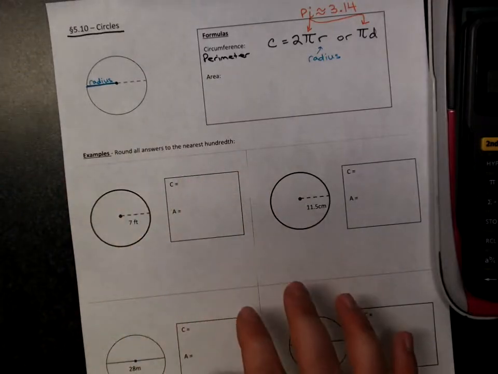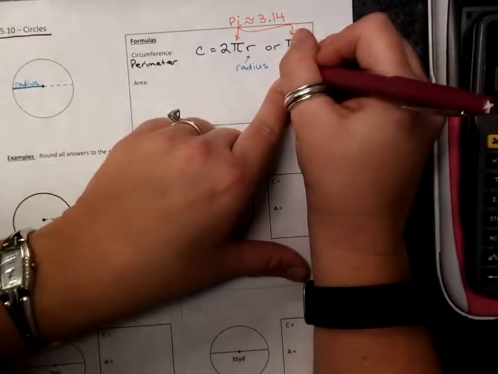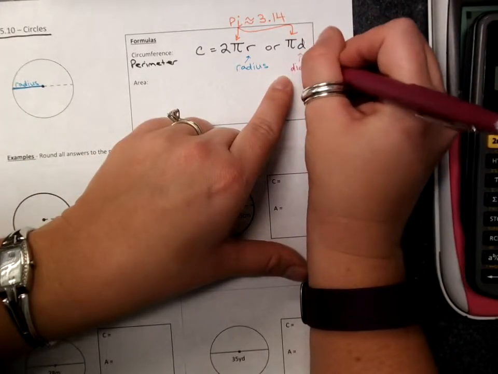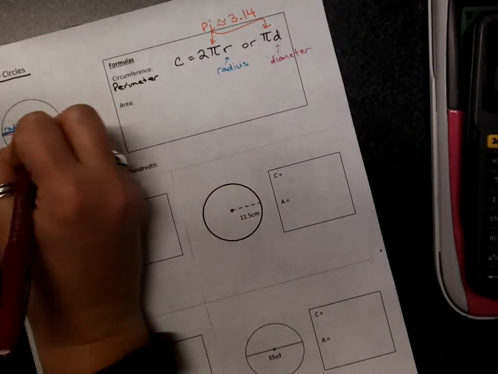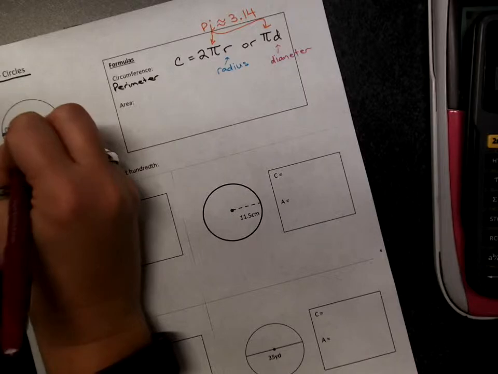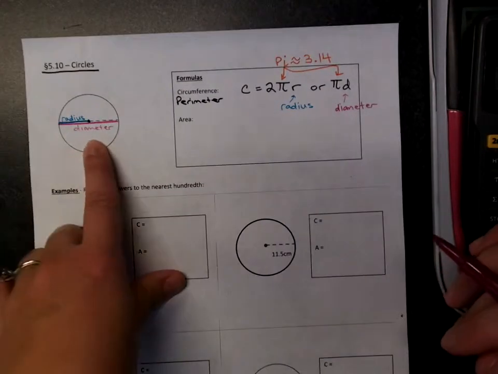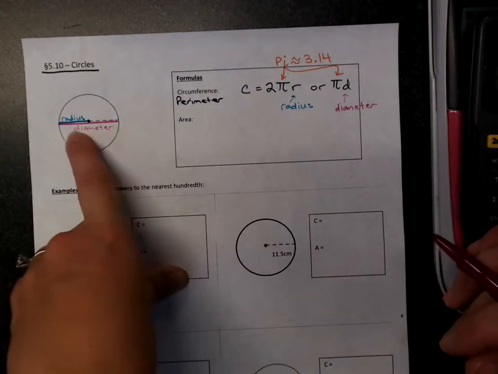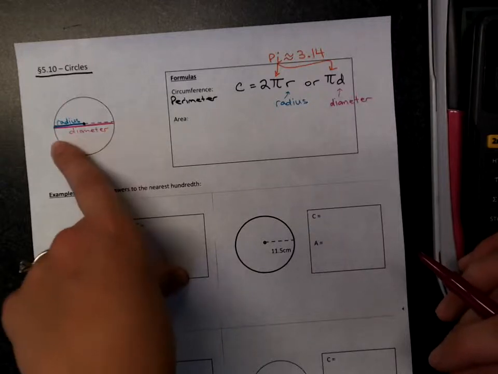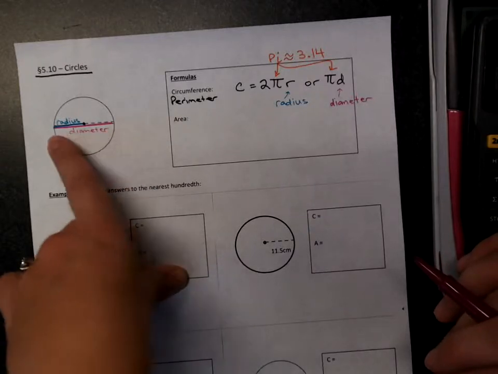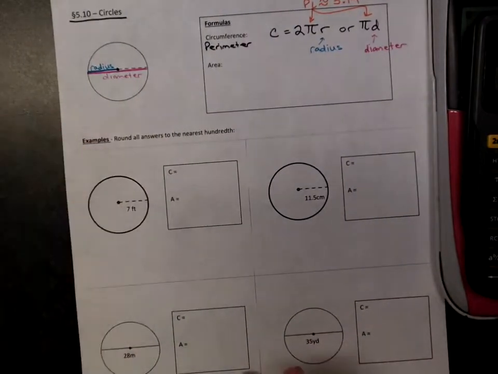Then you have another measurement called the diameter. Diameter is the distance all the way across the circle. When you buy wheels or tires for your car, I believe it measures all the way across the diameter of the wheel or the tire. So radius is halfway across, diameter is all the way across.